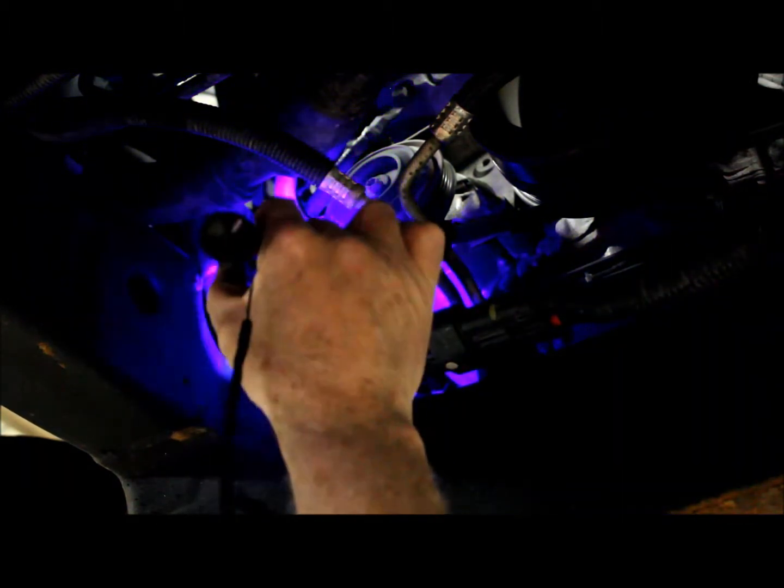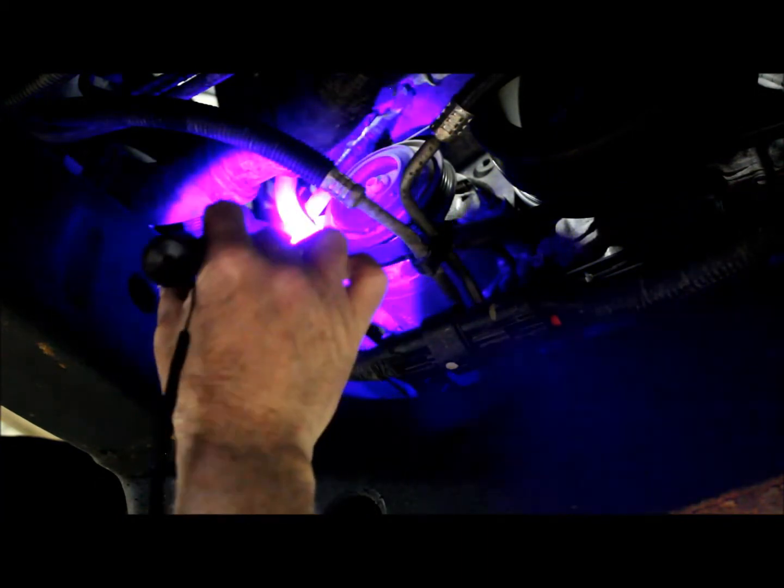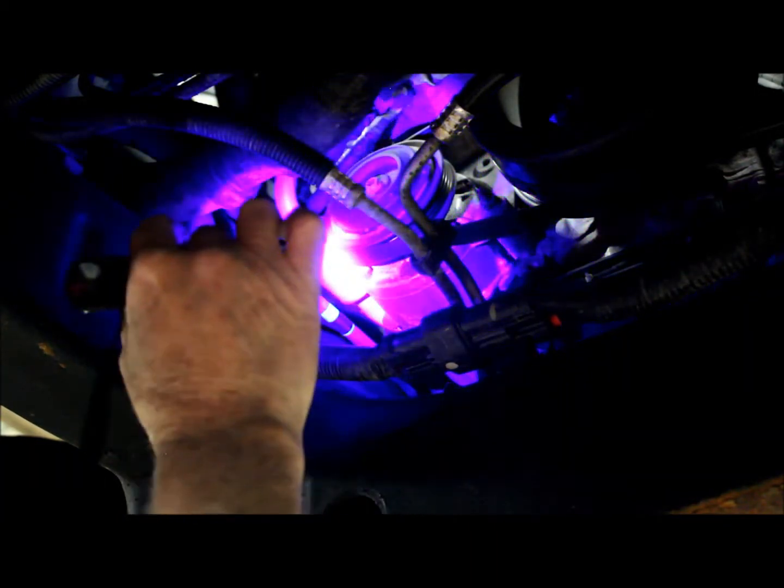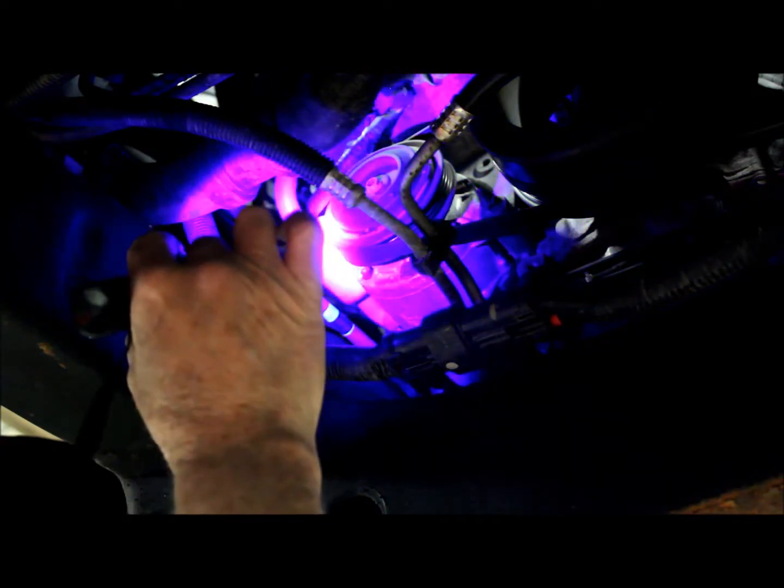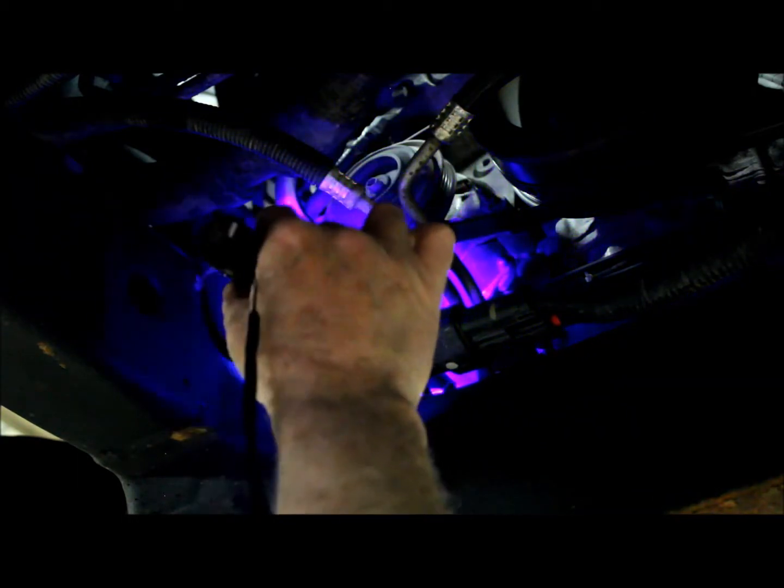I'm looking for bright fluorescent yellow or fluorescent green marks, and I see a little corrosion, a little salt, but I don't see anything bright green that would indicate that we have a leak here.